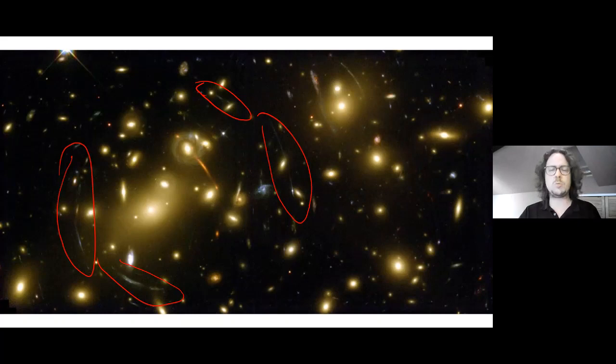So we know there's a huge amount of mass in between us and these distant galaxies, yet it is completely transparent. It doesn't interact with light at all. It's not blocking the view in any way, shape or form. So there is this distortion caused in space. And again, we don't really know what's causing it.